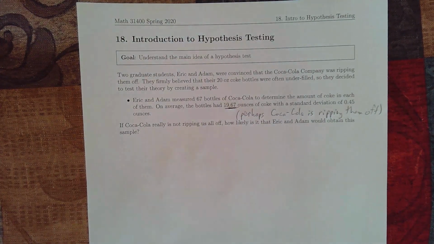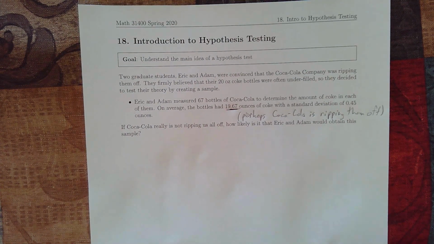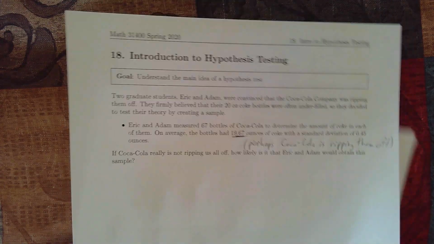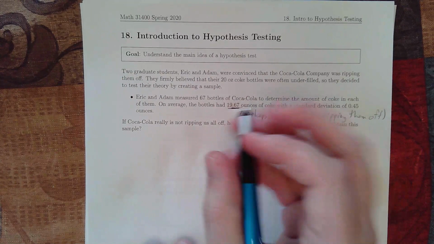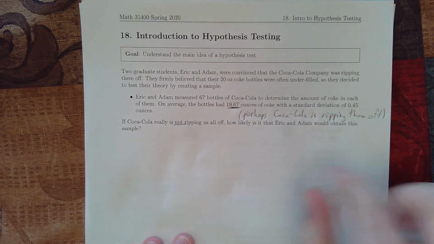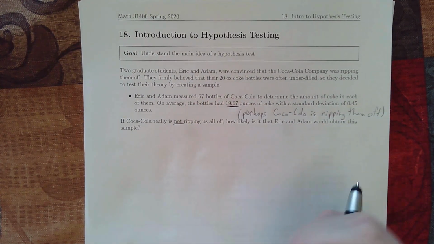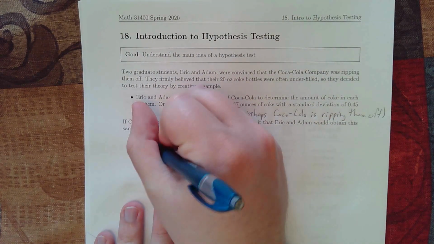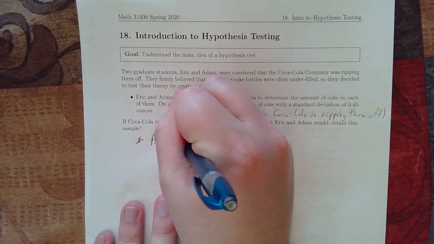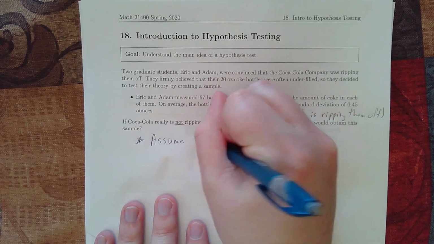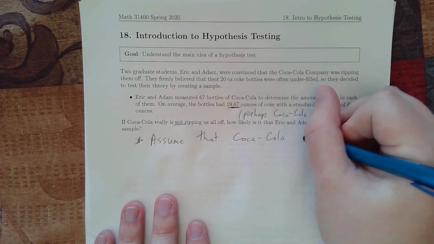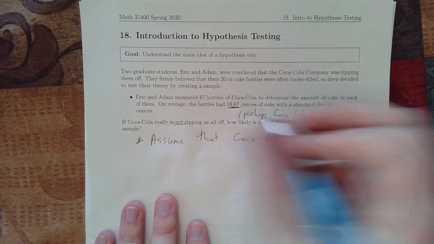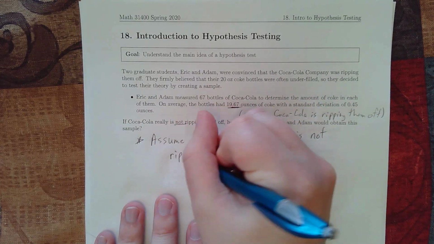So they're going to want to figure out how likely it is that, if Coca-Cola is not ripping them off, they're going to get the sample that they got. If they're not ripping us off, how likely is it that we get this? So we're going to start by assuming that Coca-Cola is not ripping us off.